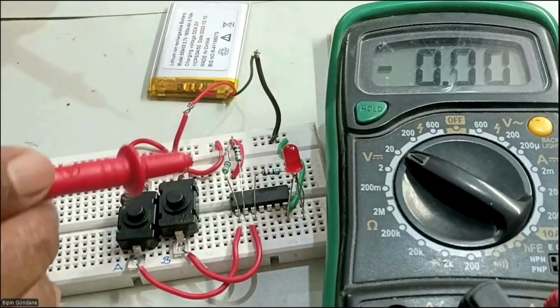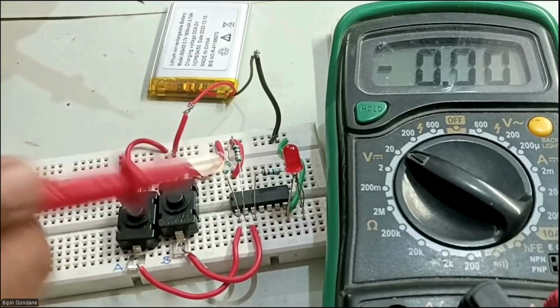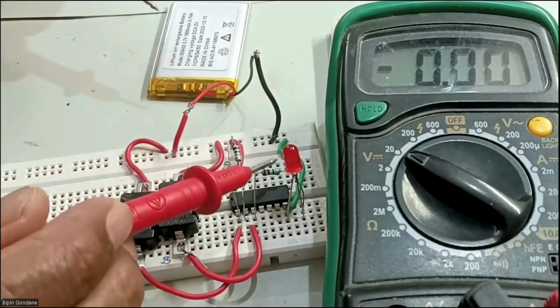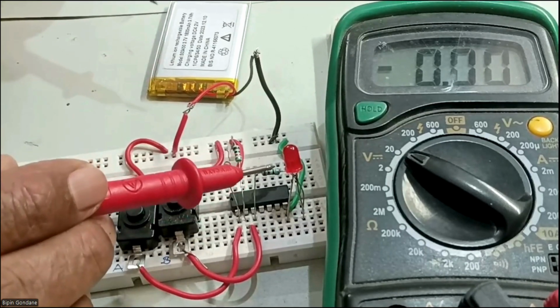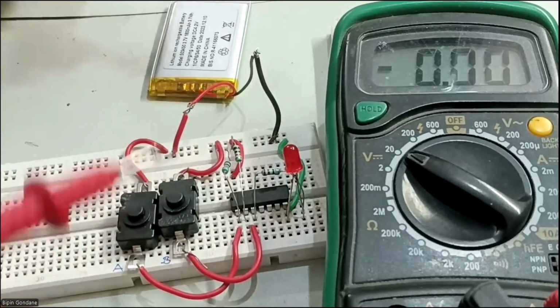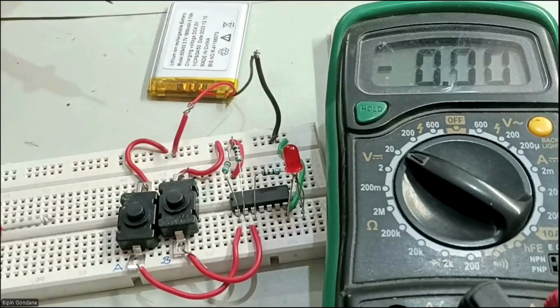Two resistors I have used here, which are connected to ground from A and B, 10 kilo ohm resistors. This is a series resistor which is going to the LED. Now let's see another gate. These are practical things. Why am I telling you? Because you should know how the gate actually works. That is the basics of digital electronics.